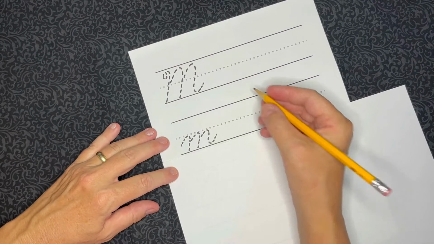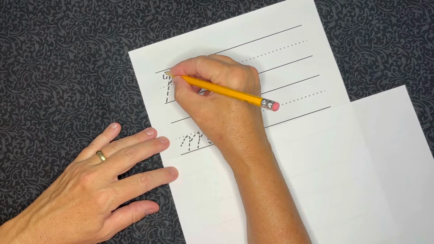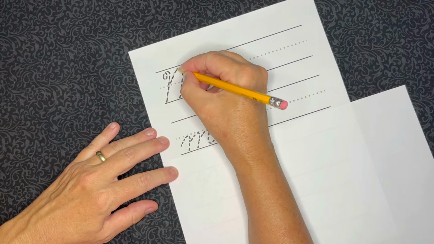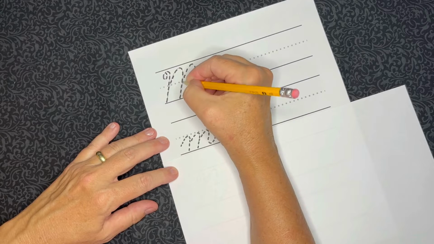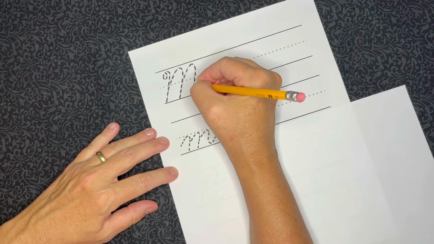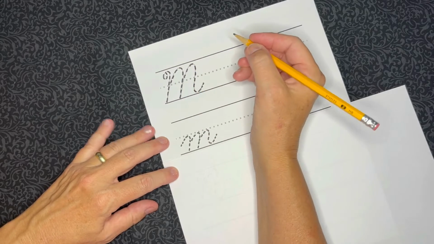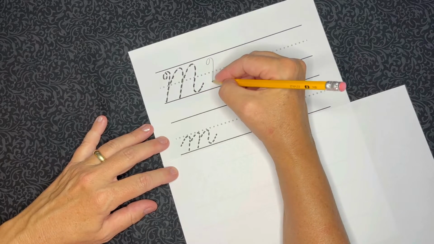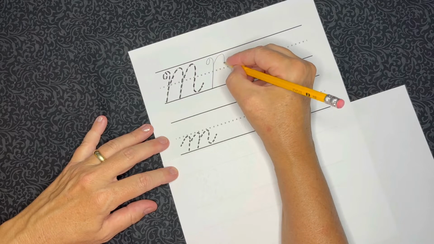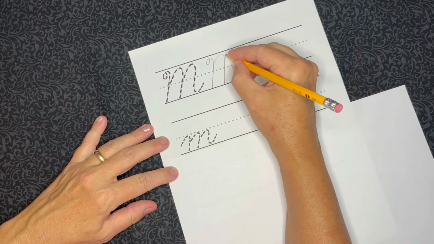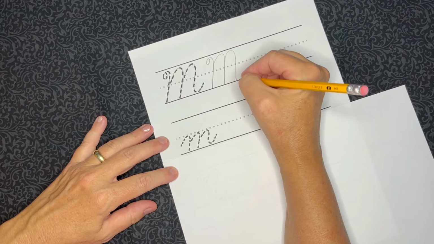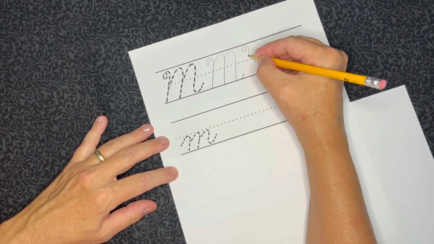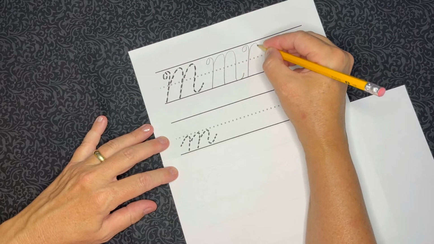Cursive M. Upper left-hand corner, little loop, big line down, up, bump, big line down, up, bump, big line down, and tail. This is a big letter. Little loop, big line down, up, bump, big line down, up, bump, big line down, and tail. I can fit maybe a couple more on this line since these are such big letters.